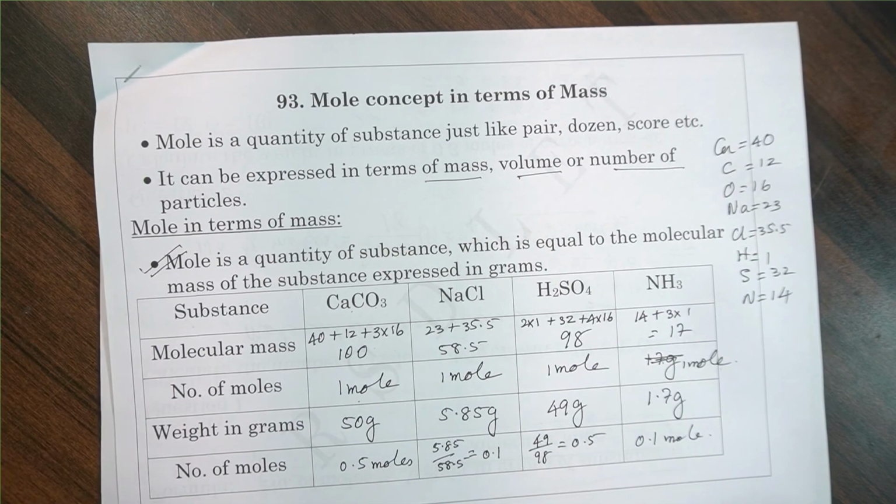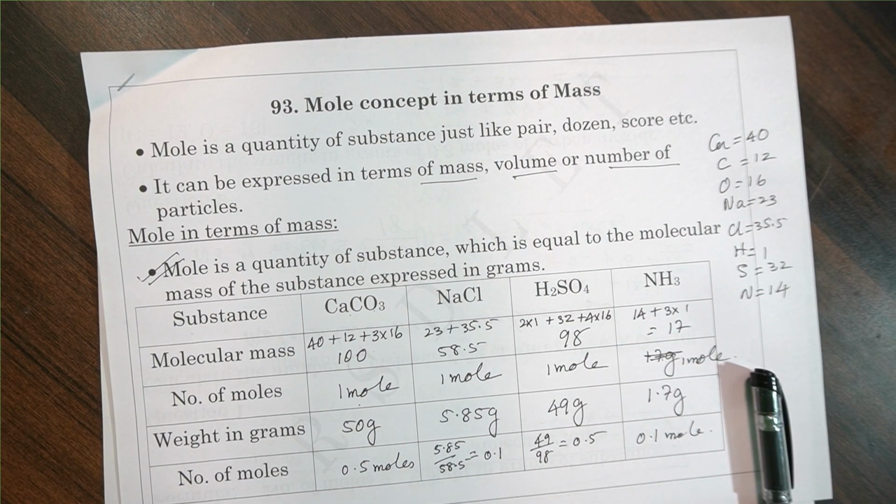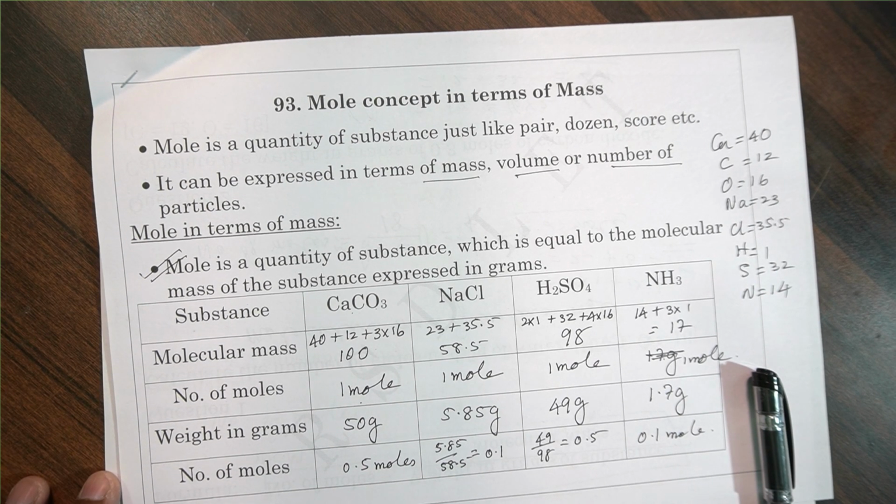So 3 problems we have solved, and I hope you understood what is mole. So you can revise this. Try to solve these questions on your own once again.